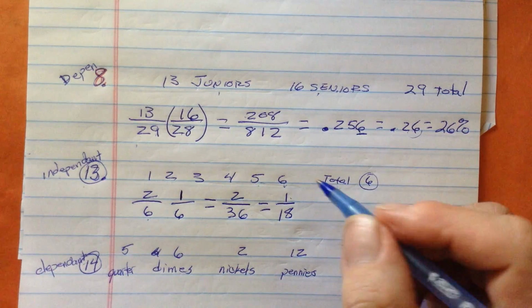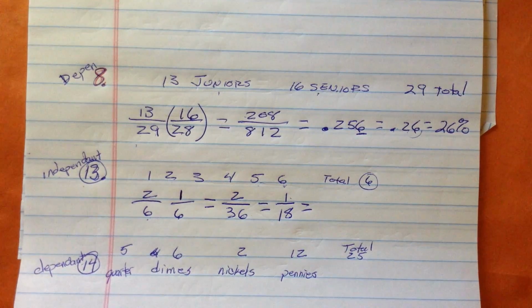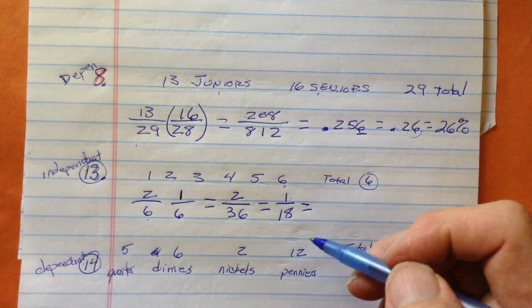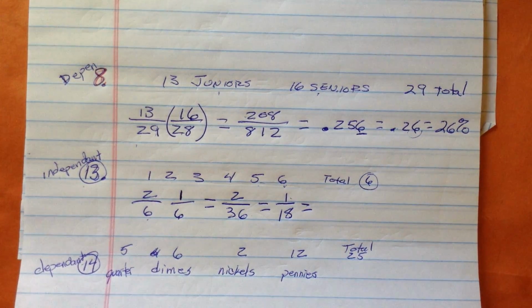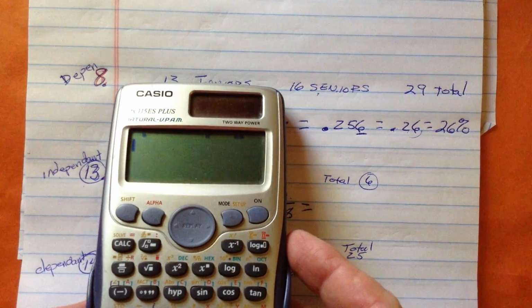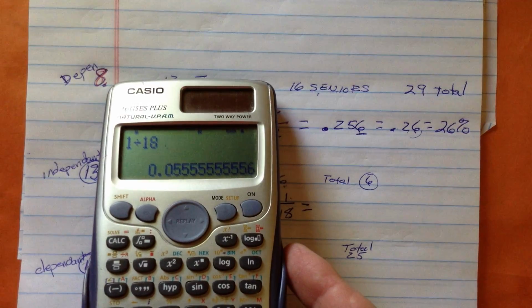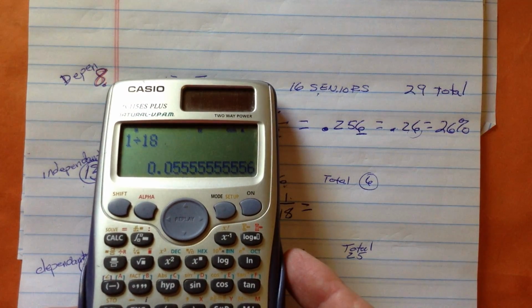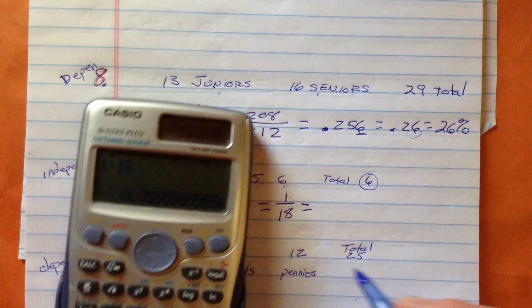If I turn it into a decimal, I always like doing that to see the probability. So if I go 1 divided by 18, let me do it on the calculator here. Let's see, 1 divided by 18 equals 0.055555.